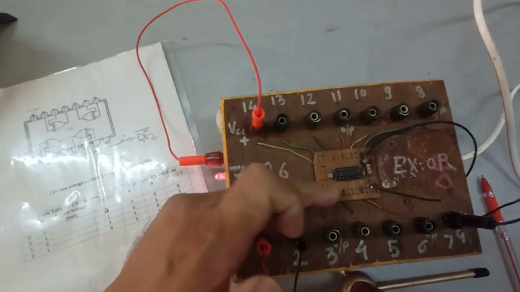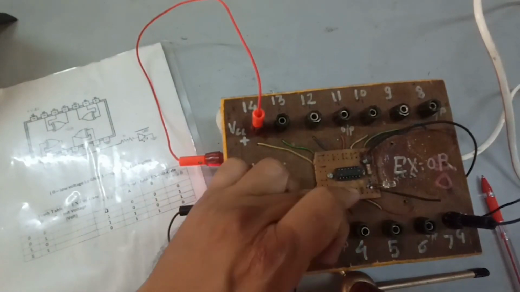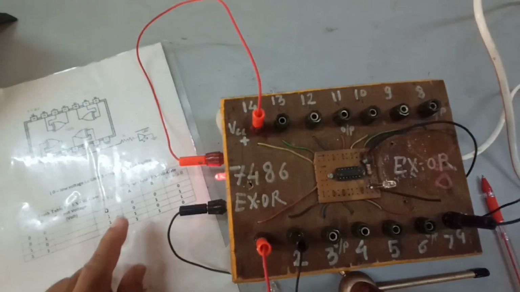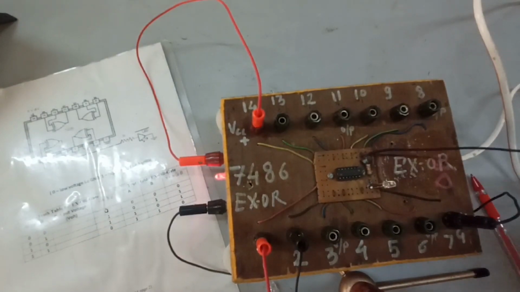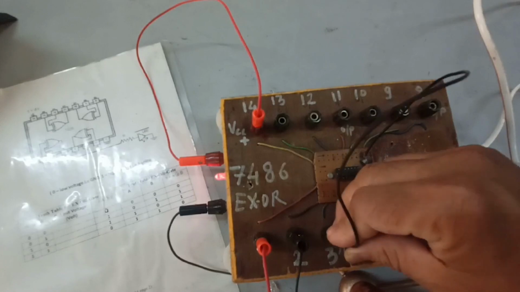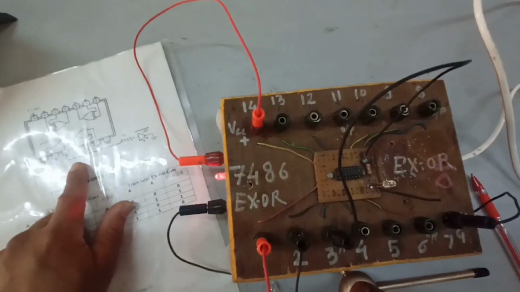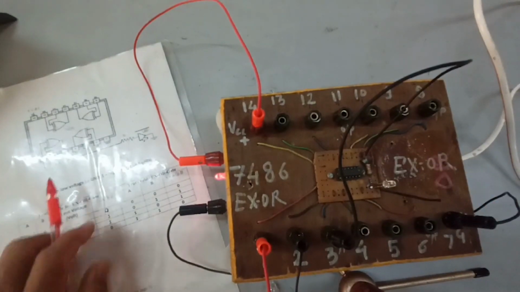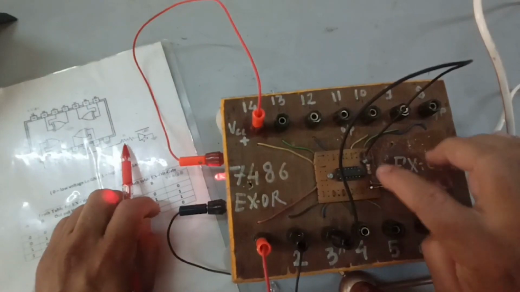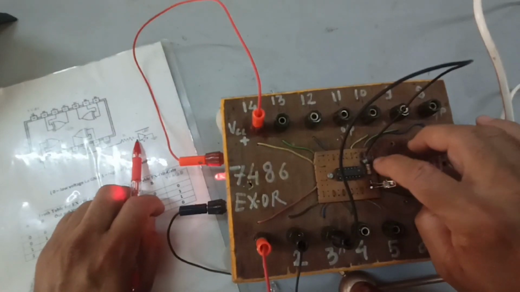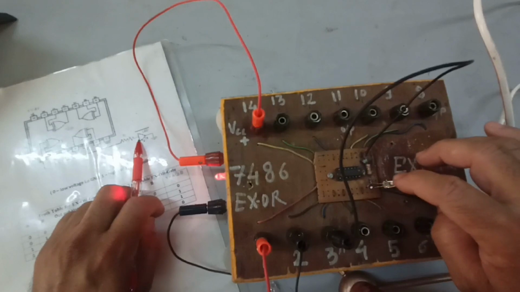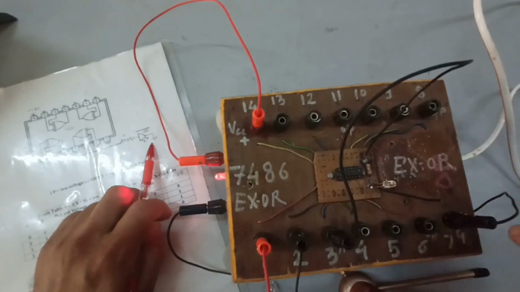This is the A and this is the B. This A is connected to pin number 1 and B is connected to pin number 2, and the output is connected to pin 3. You just see here, terminal 3 is connected to this resistance. The resistance is for the LED. This is the LED positive, and this is connected to the ground.